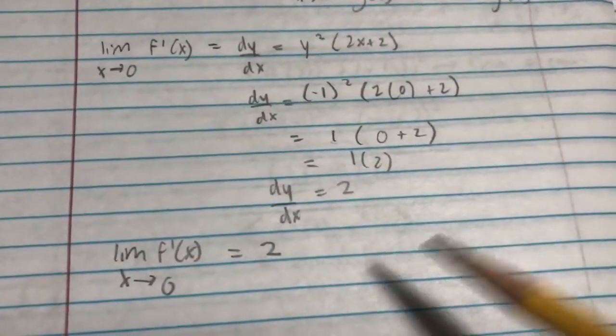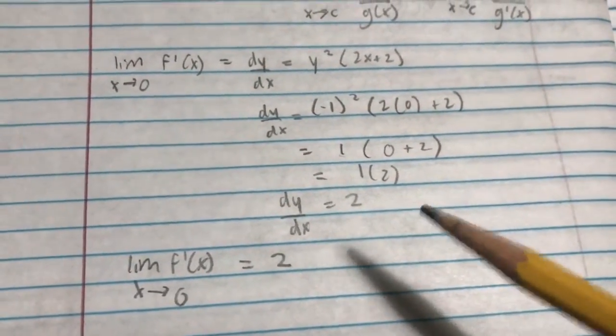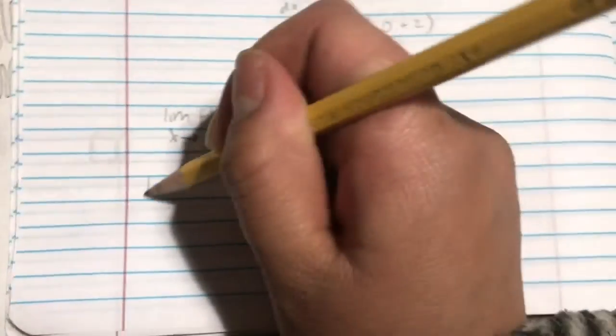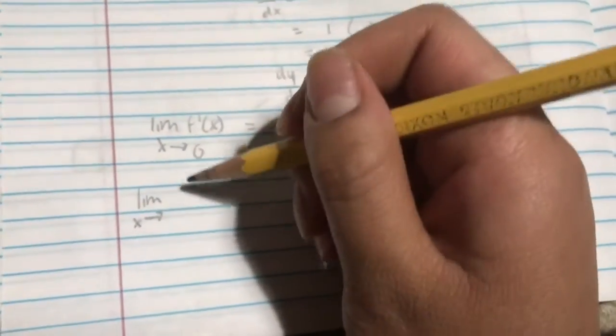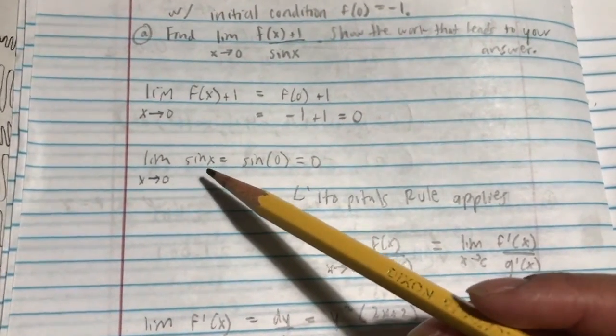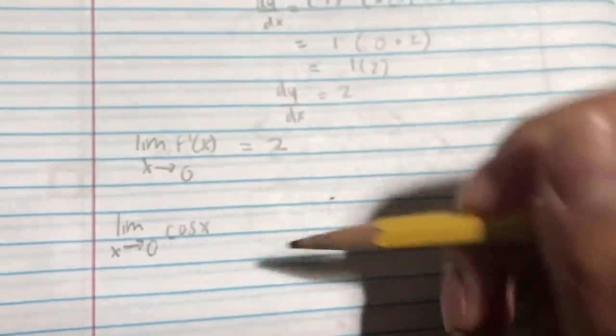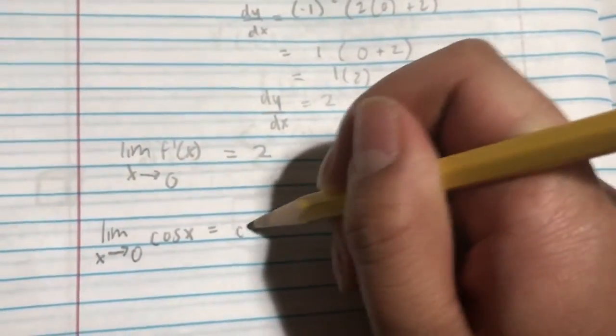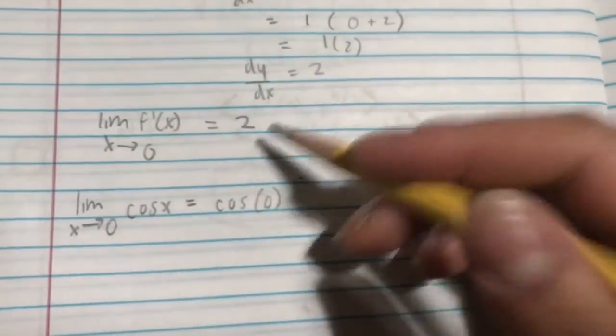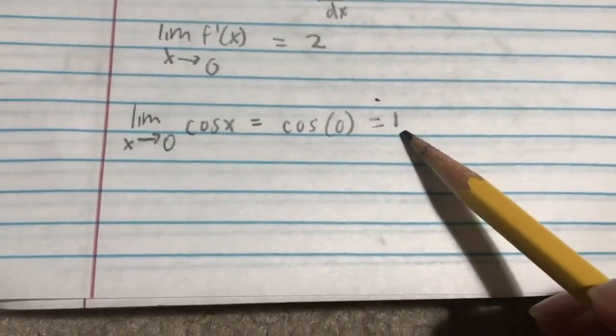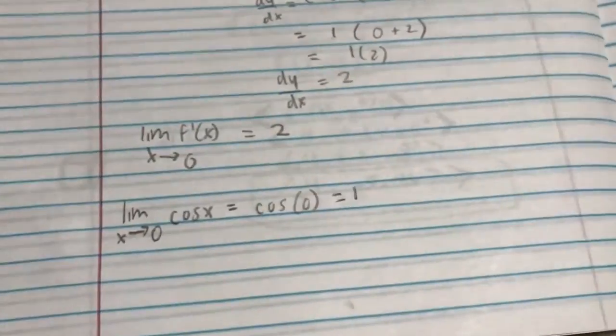So that's just the limit of the numerator after we differentiated it. And then if we differentiate the denominator, which is sine of x, the derivative of sine of x is actually cosine of x. So we're going to write the limit of cosine x as x approaches 0. And if we directly substitute that to solve the limit, then we would get 1. So that's the limit of the denominator after we differentiated it.